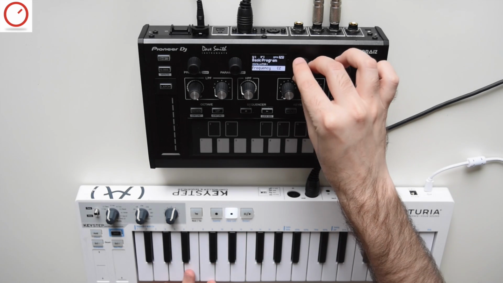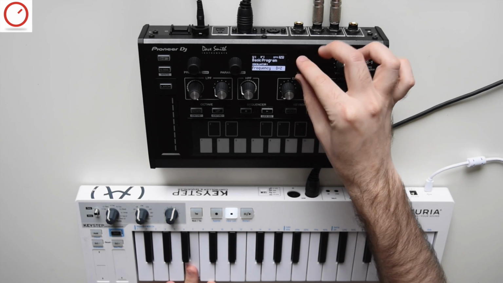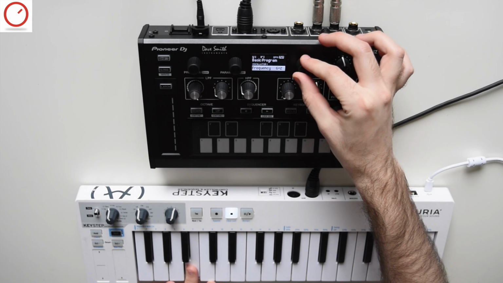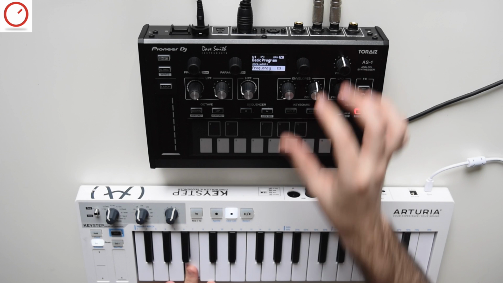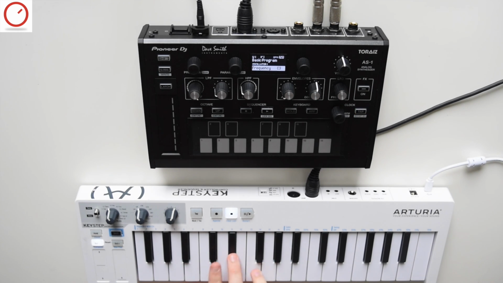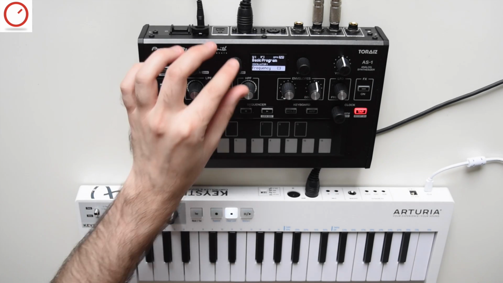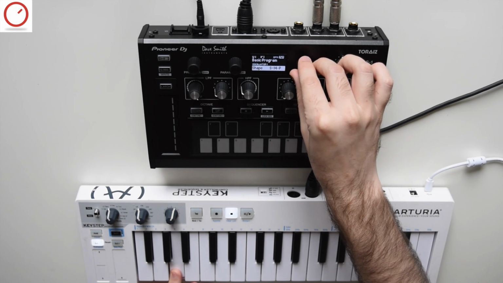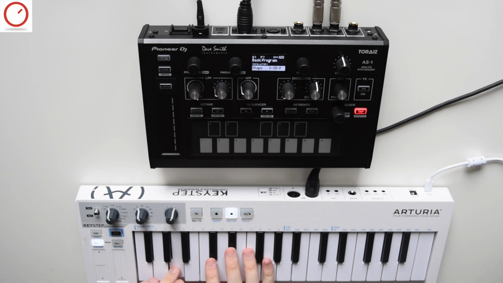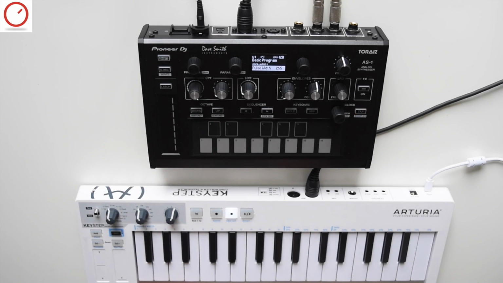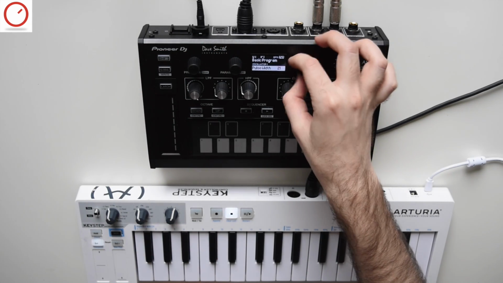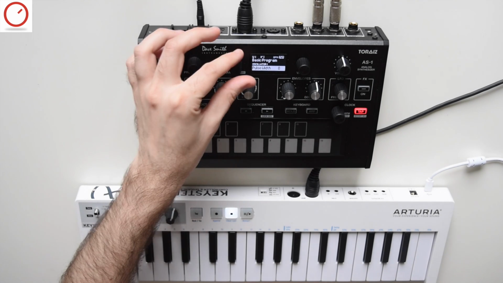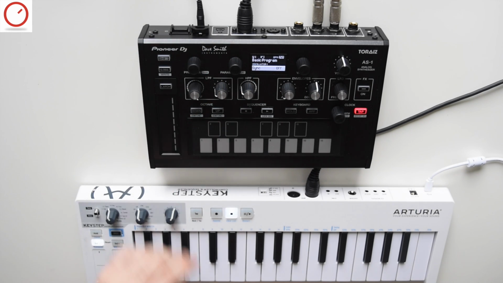The first step, I will change the frequency of oscillator 1 from C2 to C3. I will add a bit of shaping to the oscillator 1 to get it deeper. No pulse width modulation for this generator. And also sync off.